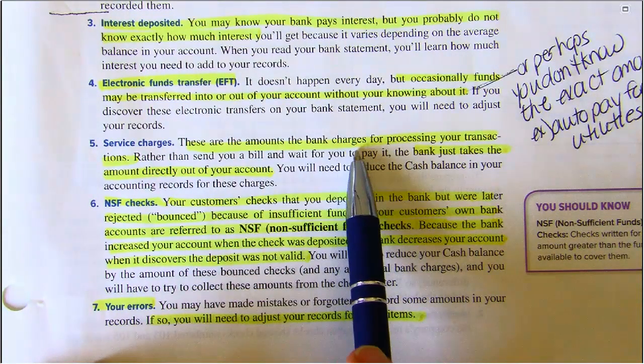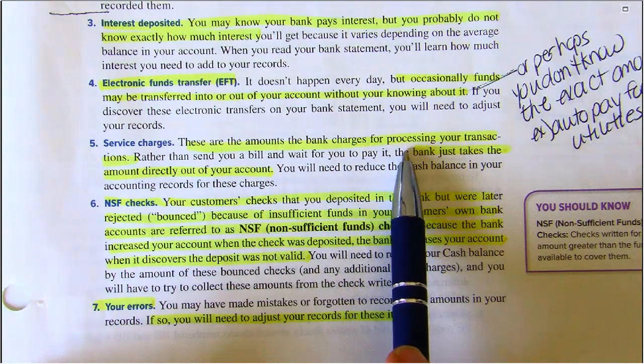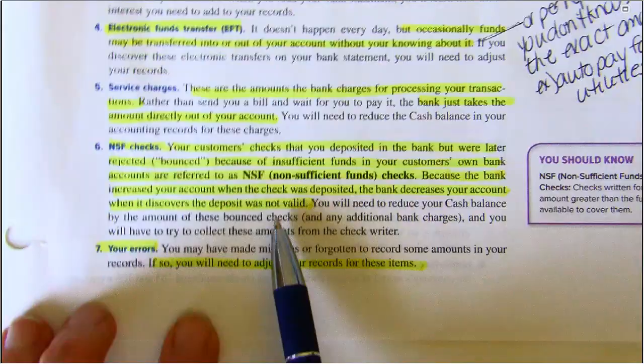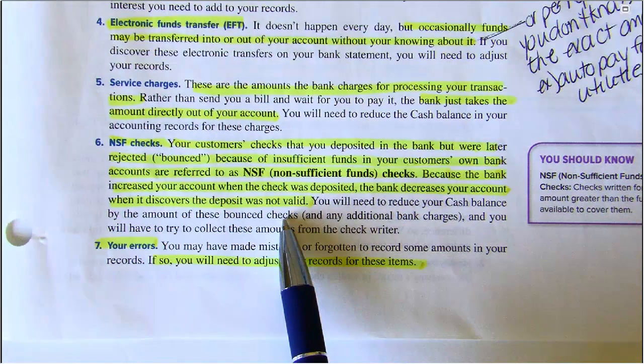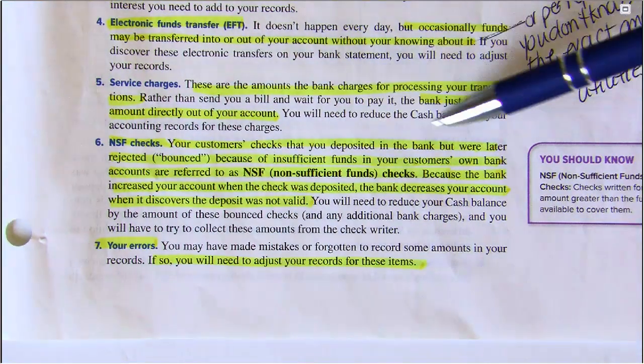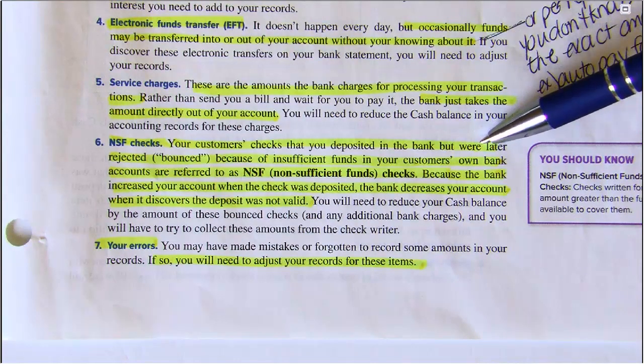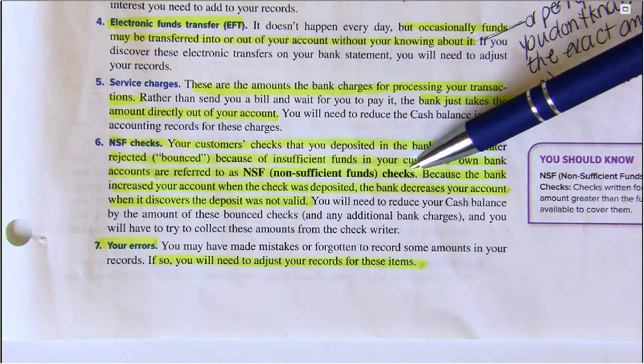Again, service charges are charges that the bank levels against your company for processing your transactions. You may know the bank may be doing this, but not know the actual amount until you get your bank statement. And then finally, NSF checks are checks that your customers give you in payment, and you deposited them in the bank, but then your bank tried to collect on them, and that customer did not have enough money in the bank. We call those non-sufficient funds checks. So your bank reduces your account by the amount that was not a legitimate deposit, and then you have to reduce your account as well.